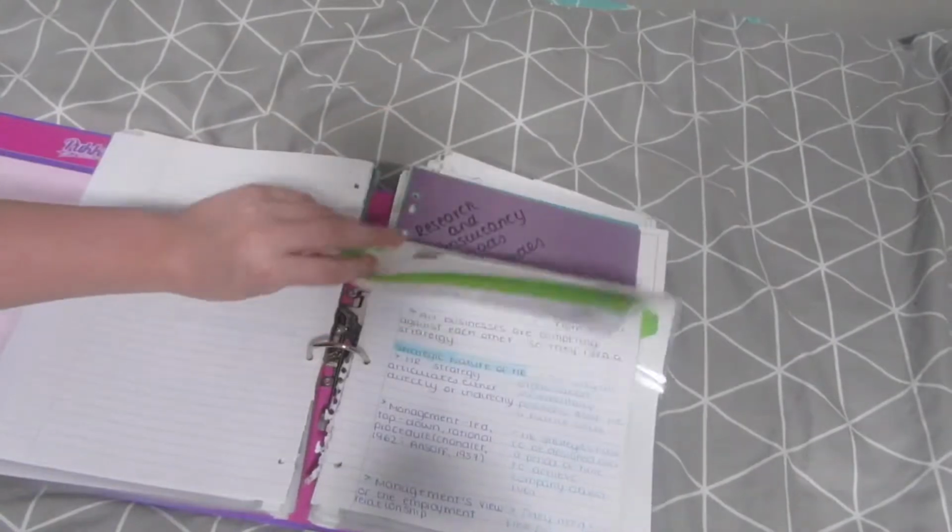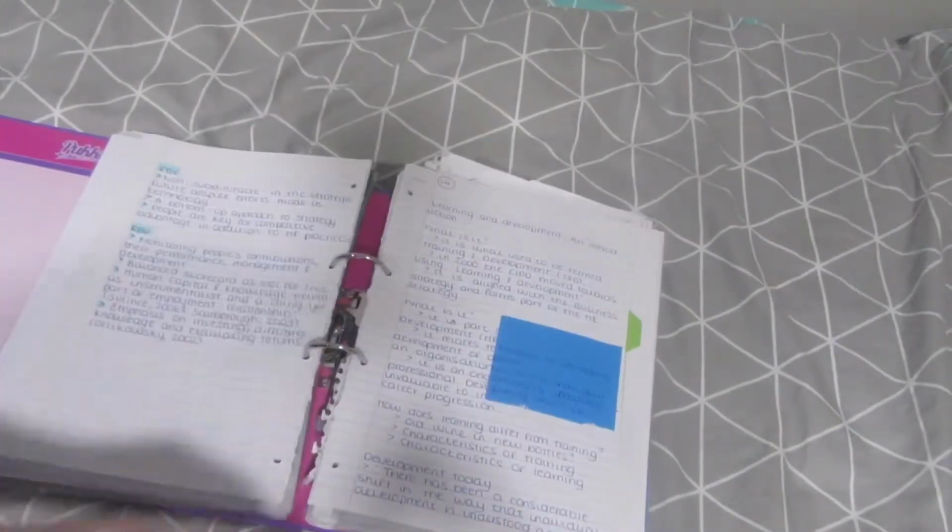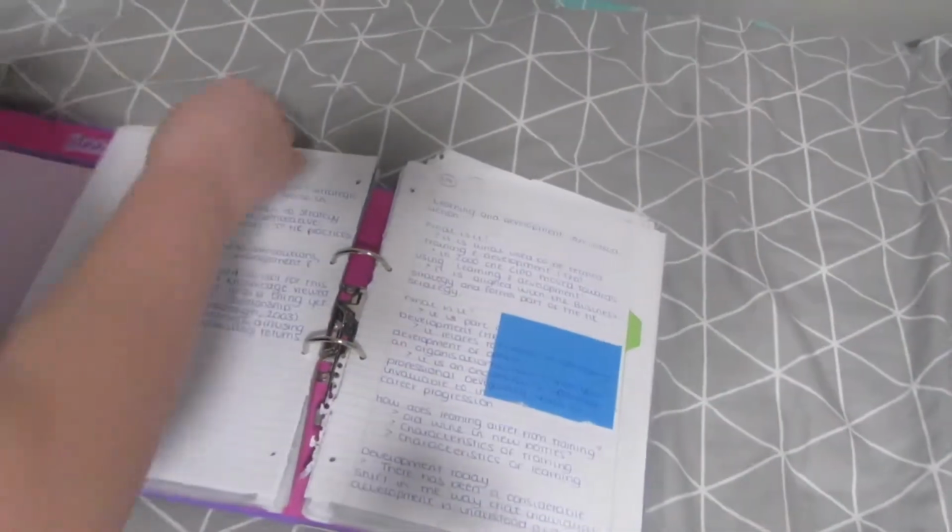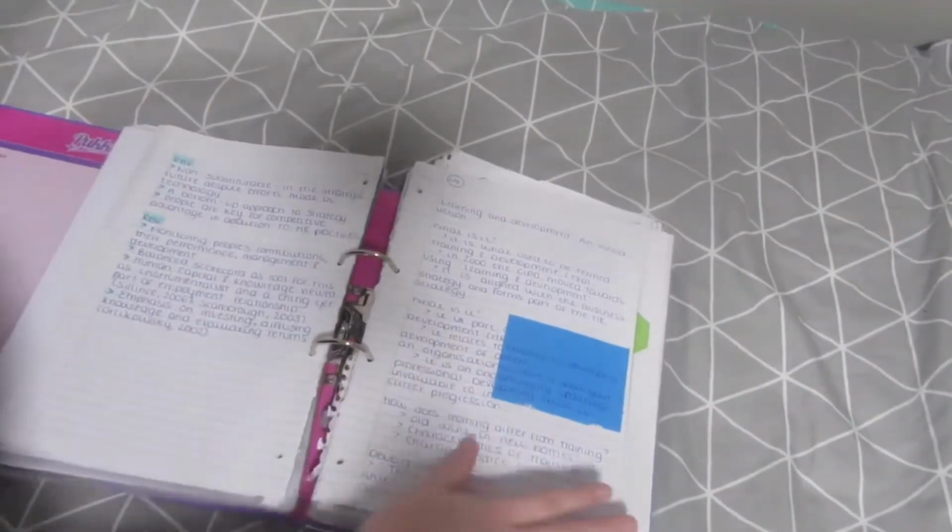I haven't bothered putting these ones in plastic wallets this time. As you saw with the last couple of modules, they were in plastic wallets. It just depends what paper I've used, because some paper doesn't have holes in, some of it does, and I'm not someone that likes to hole punch because it never ends up straight and it just stresses me out.